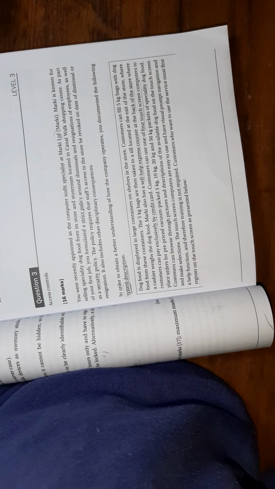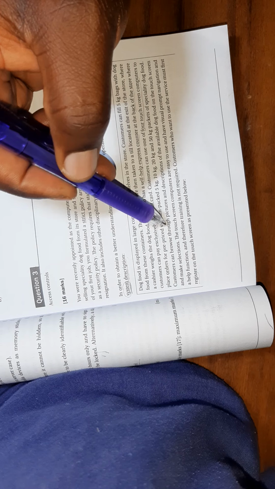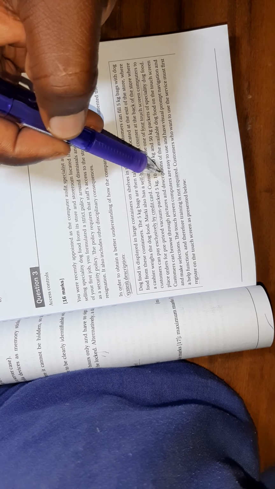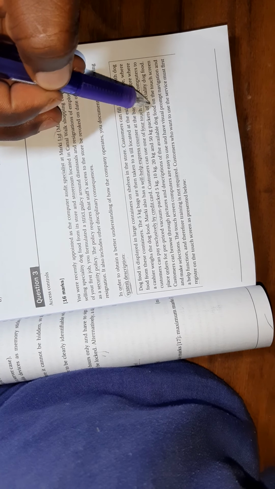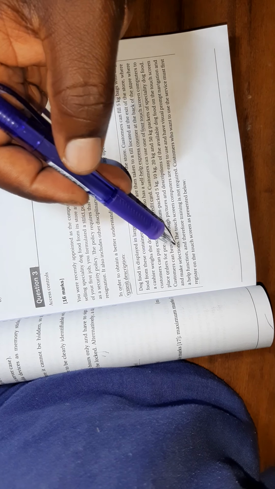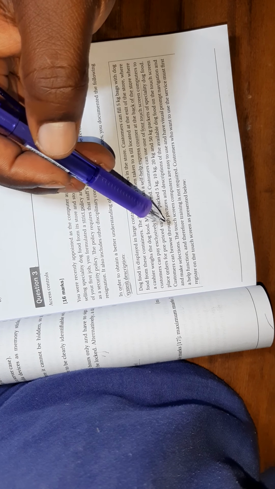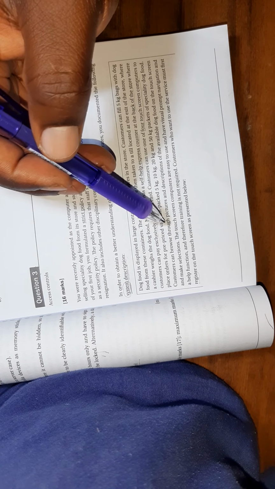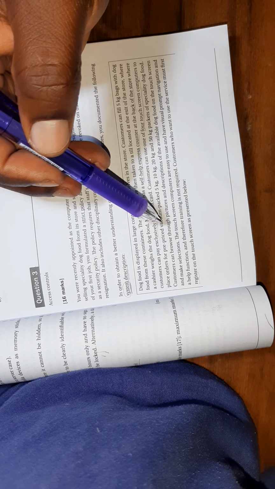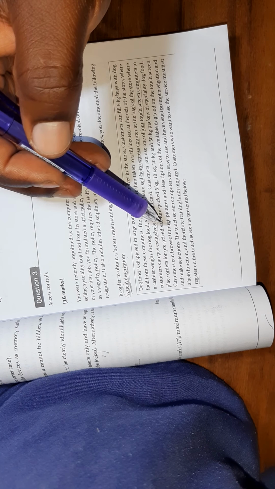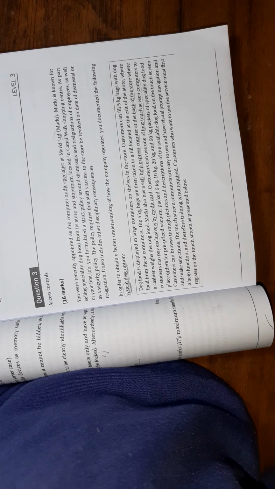Right, so it says that the customers can browse through the pictures and description of the available dog food on the touchscreen and make a selection, which is good. Maybe other controls, maybe they can have a drop-down list, the customer cannot just punch in whatever that he wants. So, all right, fine, let's move on there.